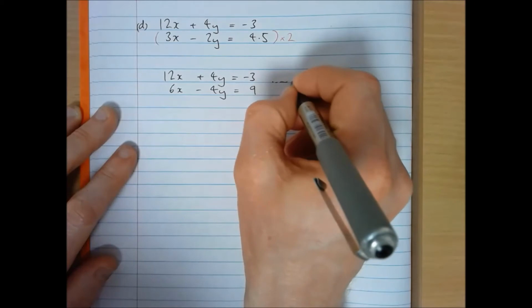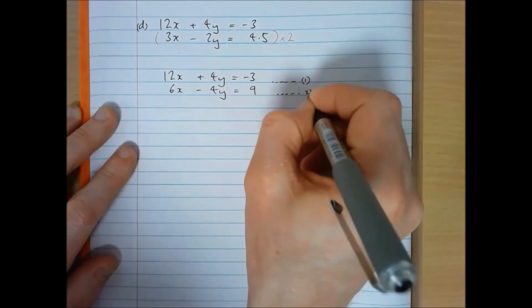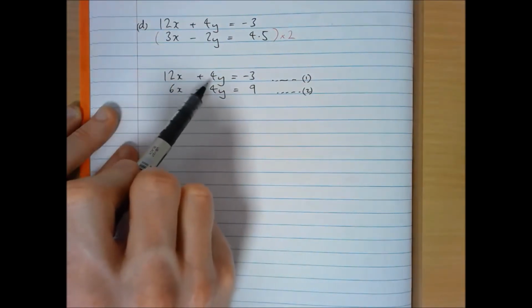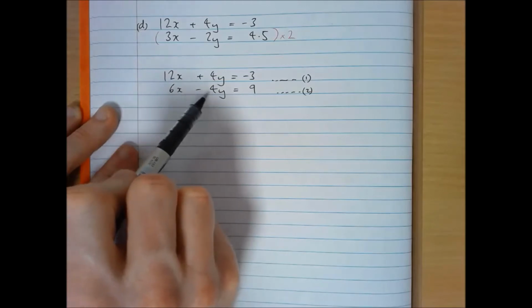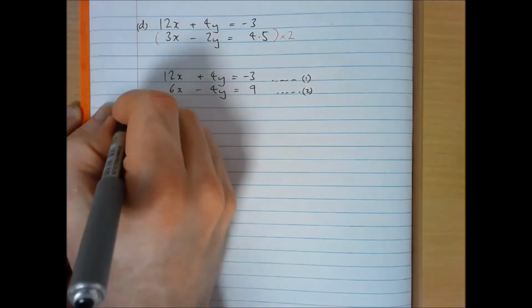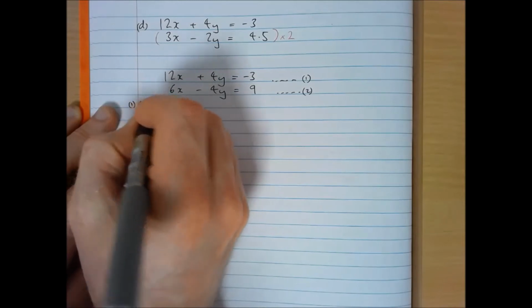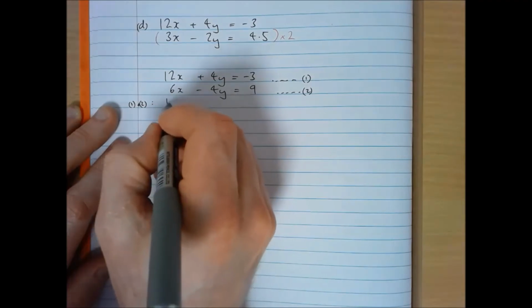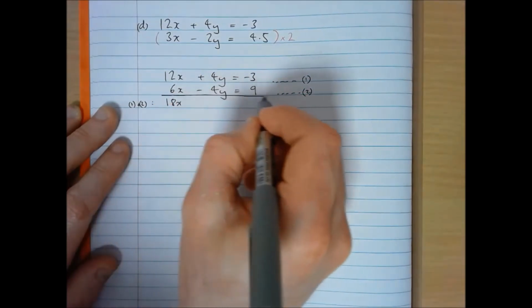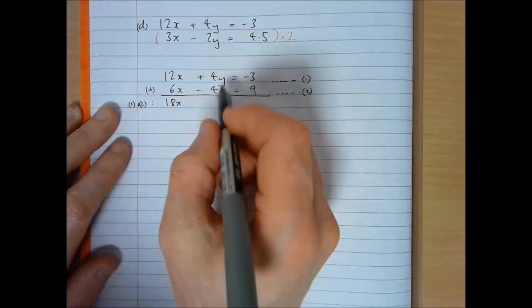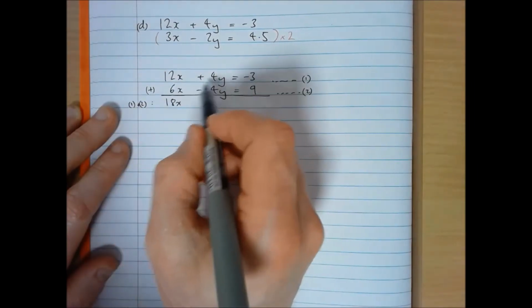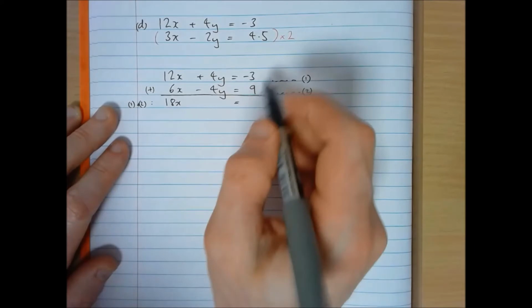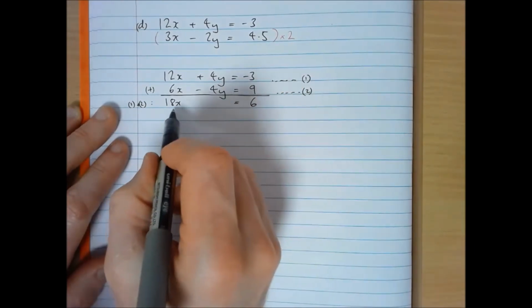Now, if we call the top equation equation 1 and the bottom equation equation 2, if we add the two equations together, these 4y's are going to cancel out, because we're going to have a 4y plus a negative 4y, and that will cancel out to 0, effectively 0 y's. So 12x plus 6x is 18x. 4y plus negative 4y, well, that's just 4y minus 4y, which is 0, so that disappears. And then negative 3 plus 9 is 6. So effectively we have 18x equals 6.